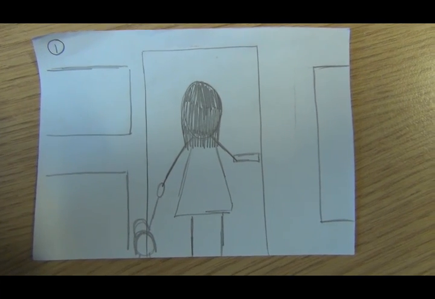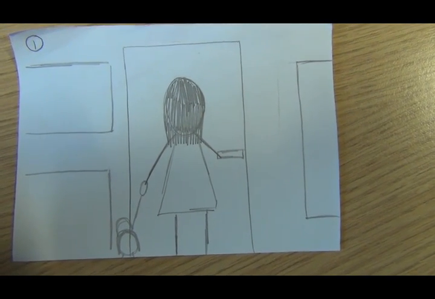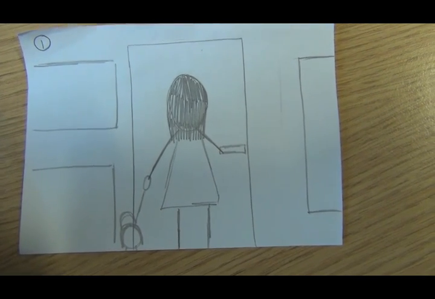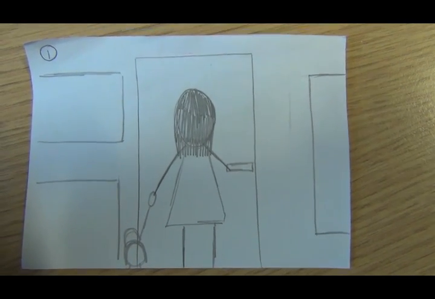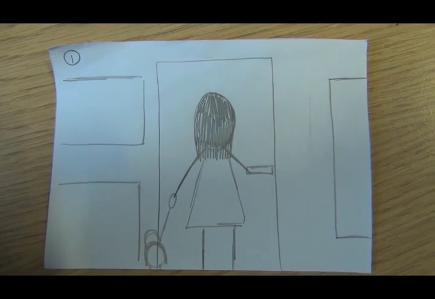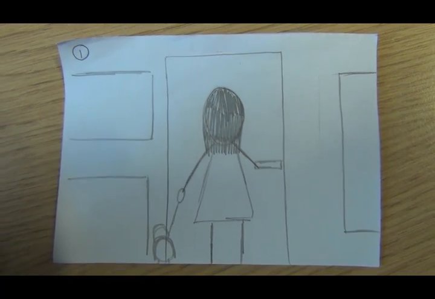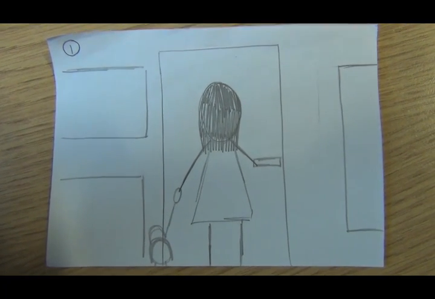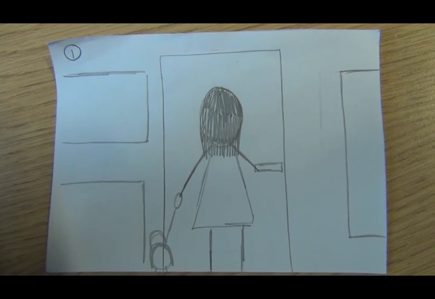Okay, the first shot is a long shot of the girl walking out the door with the dog. The diegetic sound will be footsteps shuffling, the door handle and the door opening. And the non-diegetic sound will be a music soundtrack that we have chosen. The lighting we will use will be a key light and a fill light to illuminate the location, and the shot will last approximately 2.5 seconds.